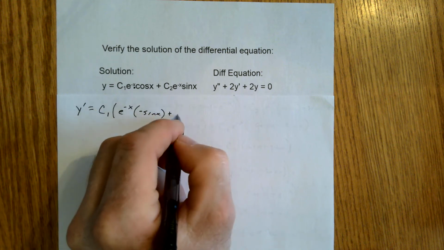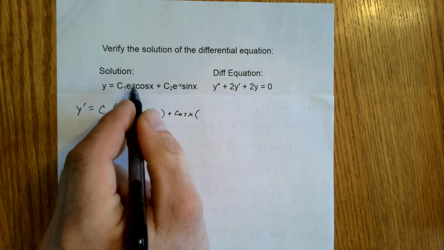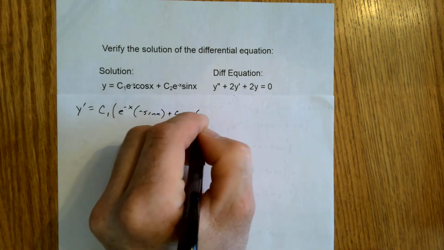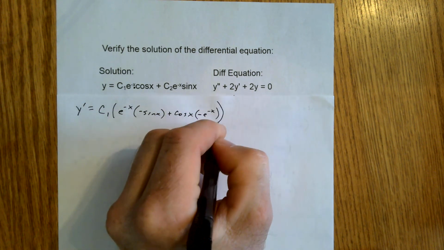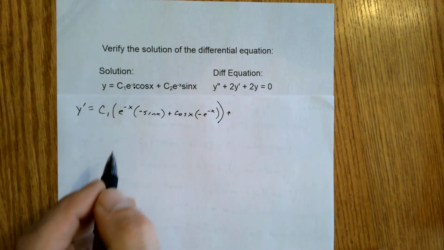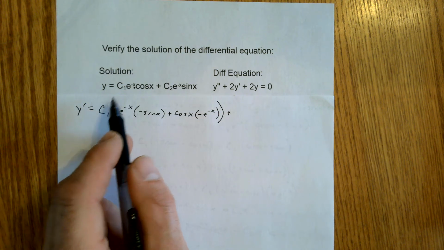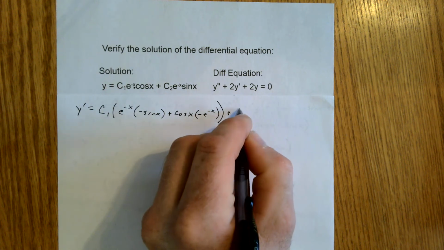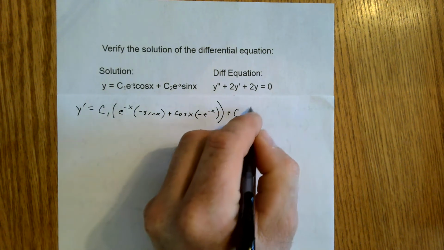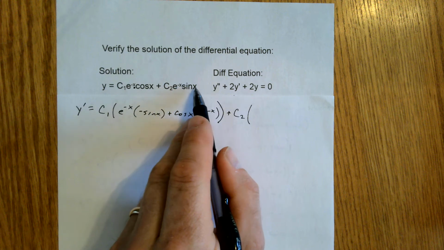And to that we're going to add the cosine of x times derivative of e to the negative x, which is negative e to the negative x. To that we're going to add the derivative of our second one. So again we have c2 and then derivative of e to the negative x sine of x.